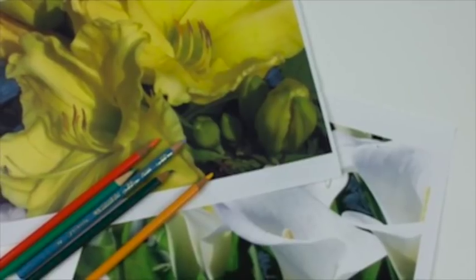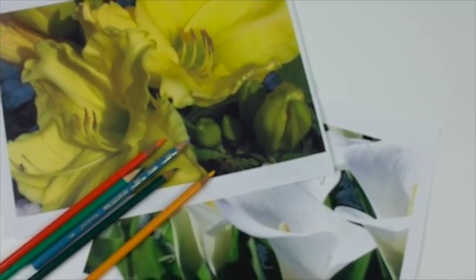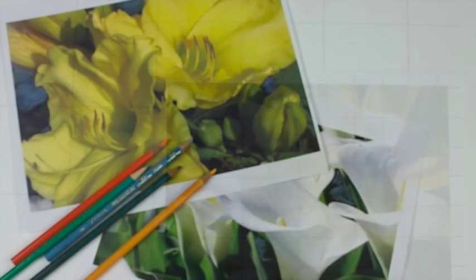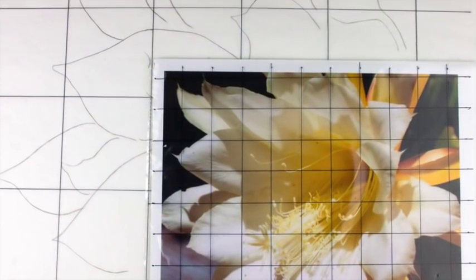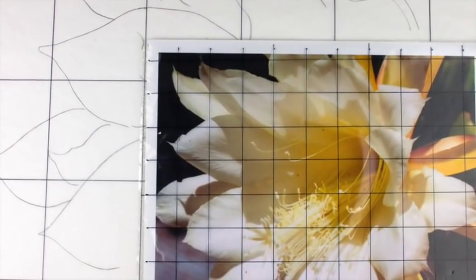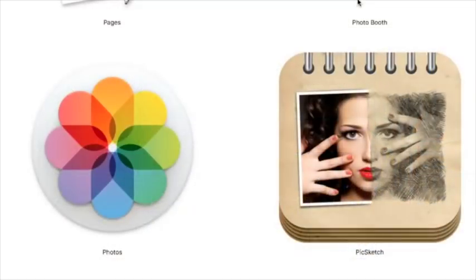Now, when it comes to transferring a photograph into a line drawing, not everybody is great at sketching. You can grid the image, or is there an easier way to do this? And the answer is yes. There are lots of applications out there, but I'm going to tell you of two applications that I think will work rather nicely for you.